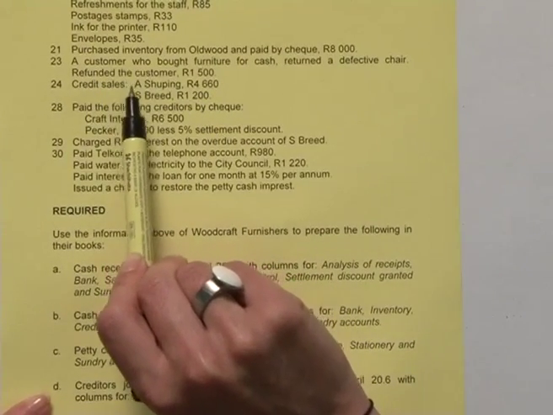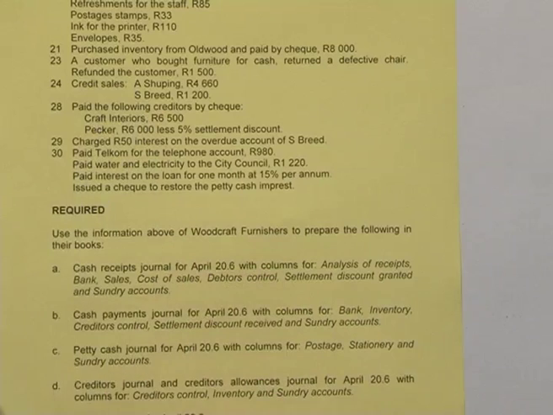A refund will have a resulting entry in our cash journals. And if we pay the customer, that will go to the cash payments journal. If we have a look at our columns in our cash payments journal, we have got a column for bank. The refunded amount is 1,500 Rand.